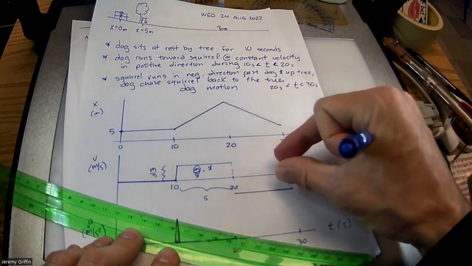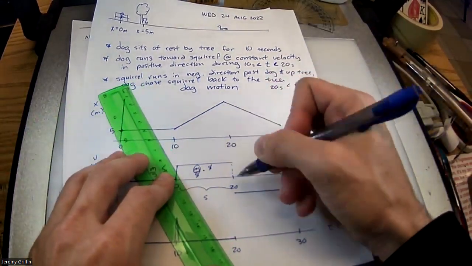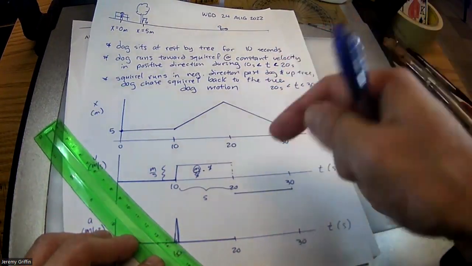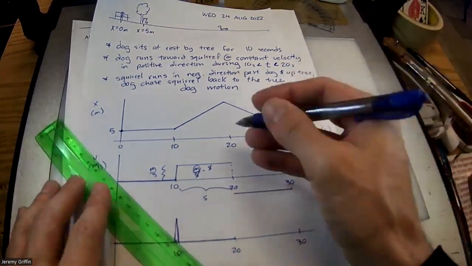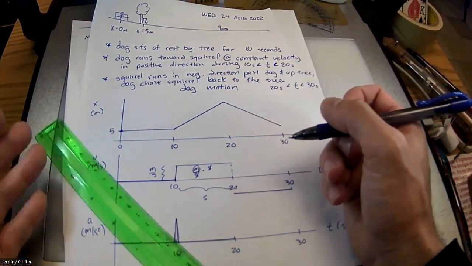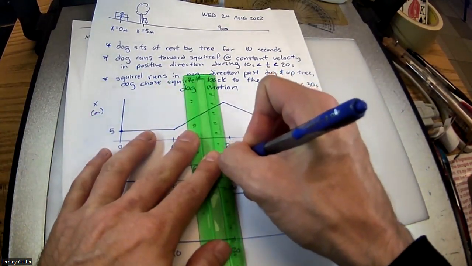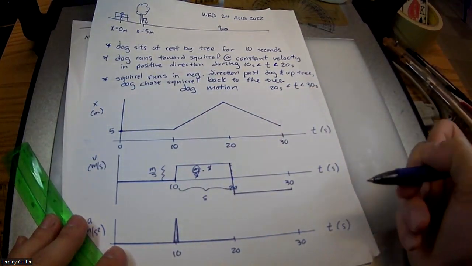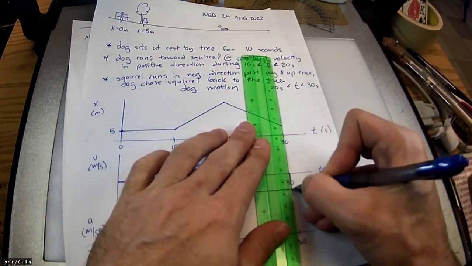Right? It's the same magnitude, just opposite direction. And now, back to the jump discontinuity. If you're asked this exact question on the AP exam and you show a jump discontinuity, your AP grader should give you full credit. But technically, a little bit closer to actual reality, you have a very sharp change, like a very steep part of the graph right there. Okay. And then the dog comes to rest at the tree.